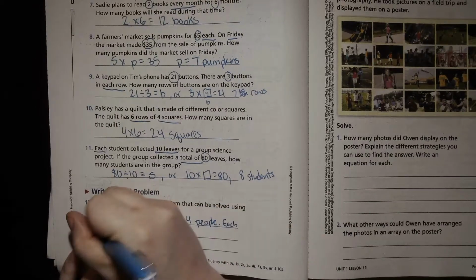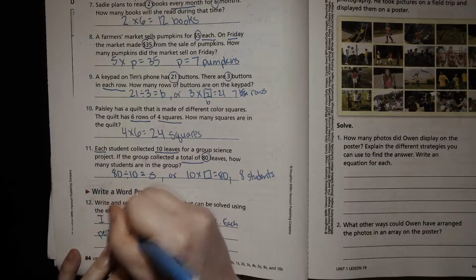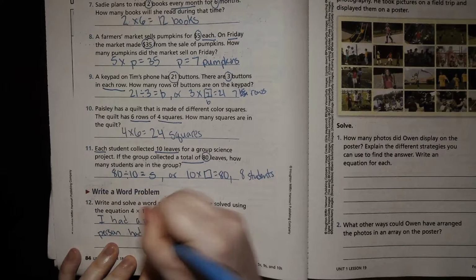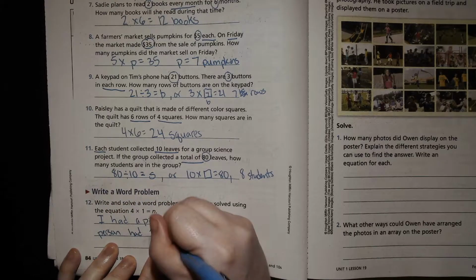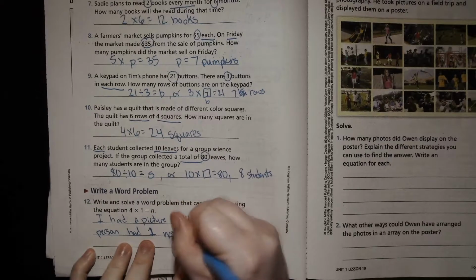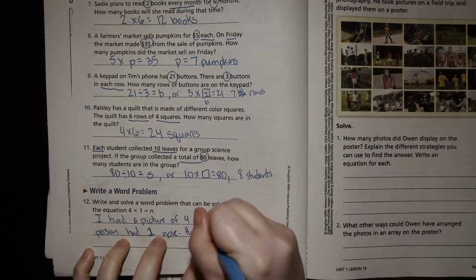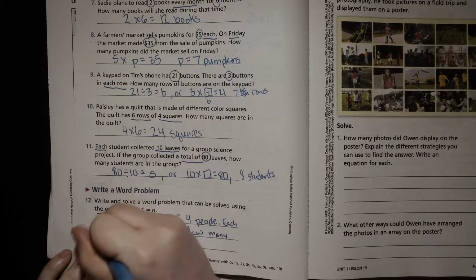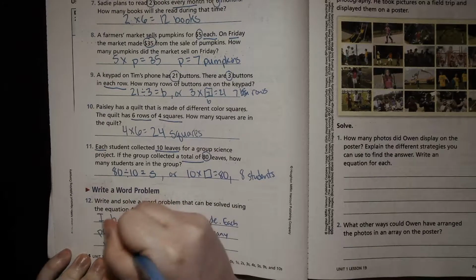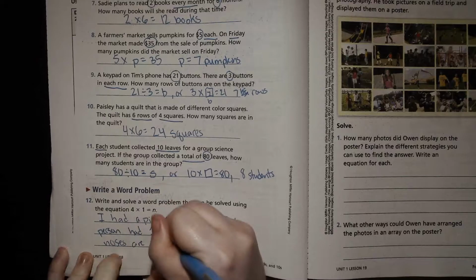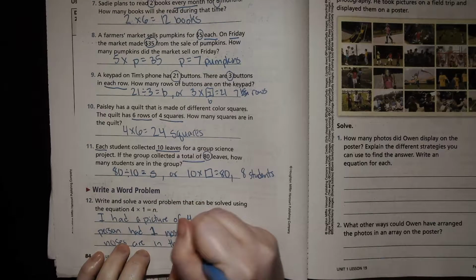Each person had 1 nose. How many noses are in the picture?